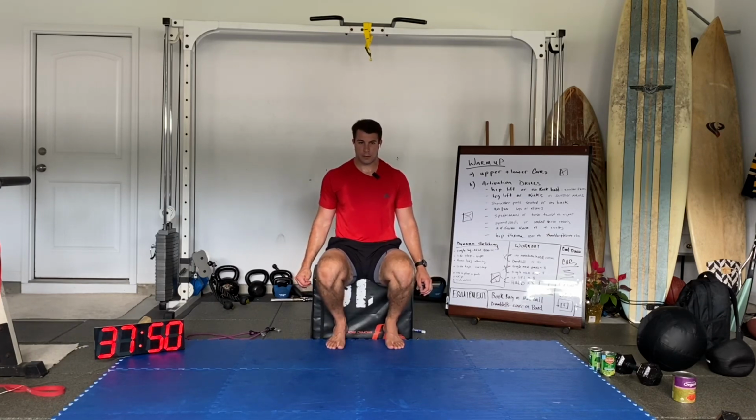2 neck circles. We're going to rotate the head down. Nice slow circle here. All the way around. And all the way down. Nice and slow. All the way around and down. Good. Go ahead and rotate the head the other way.